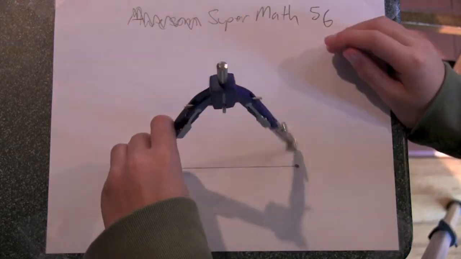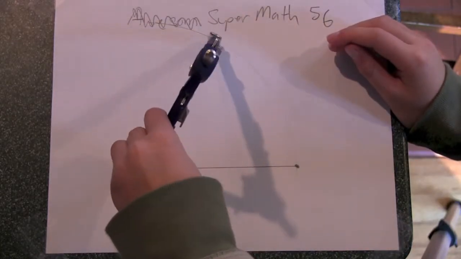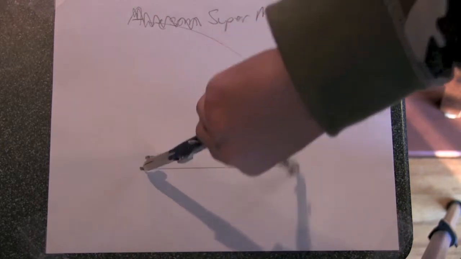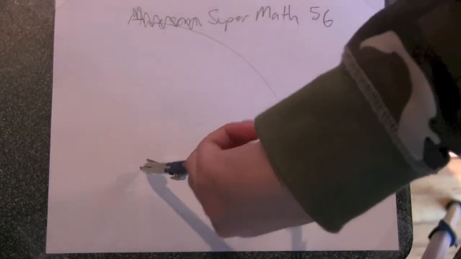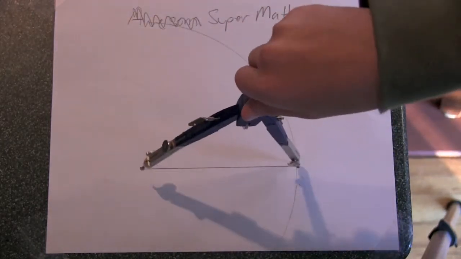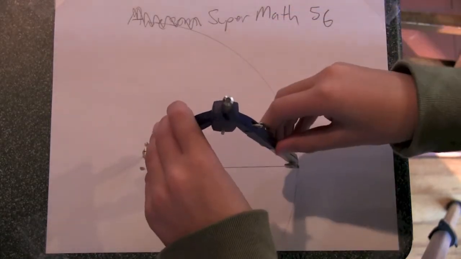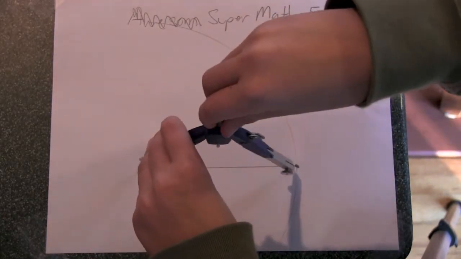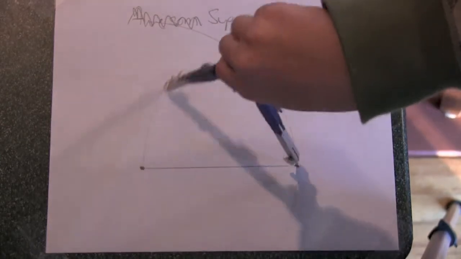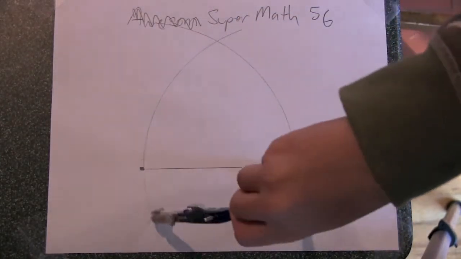There. Okay. Whoopsies. Alright, that's alright. We'll just pretend that they intersect. We do need both.